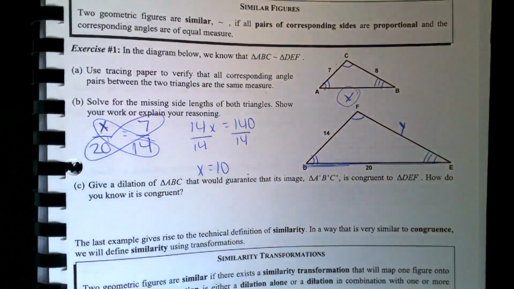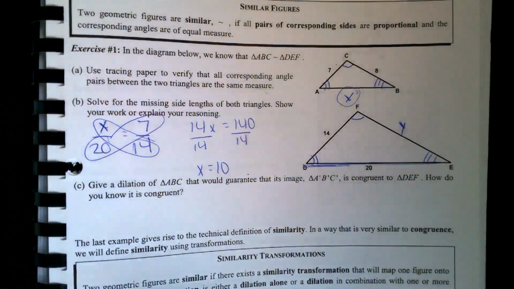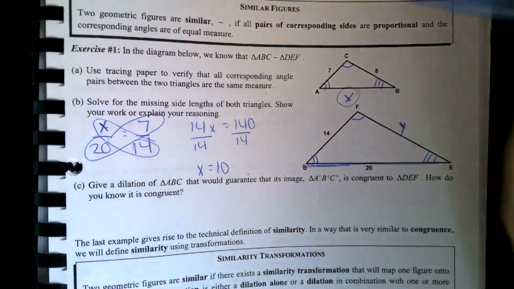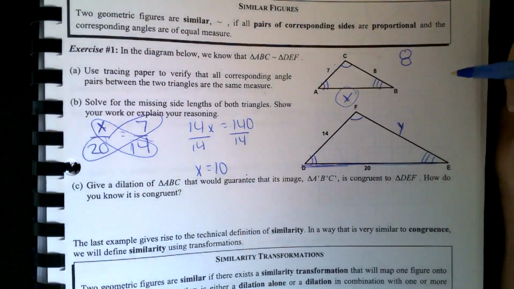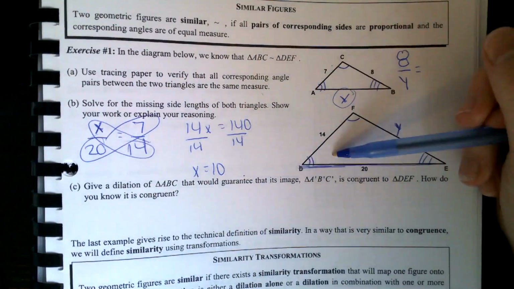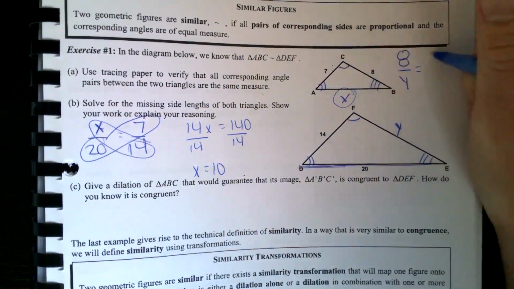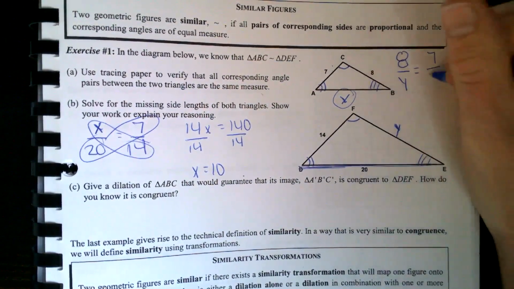All right, so let's find Y now. We found X, so X is 10. Now we're going to do the same thing with Y. Let's start with 8. You could do Y over 8, that's fine, but I'm going to do 8 over Y. Now I'm going to use 7 and 14 again. I'm going to put 7 on top because it's in the same triangle as 8, and I'm going to put 14 on the bottom.